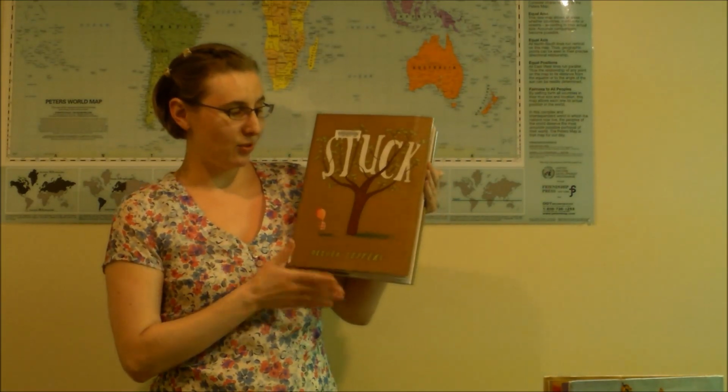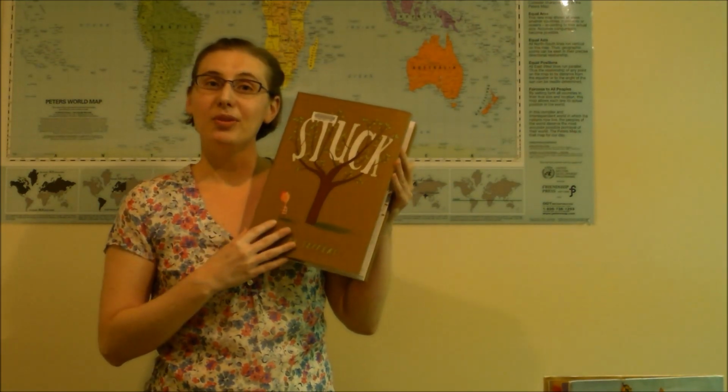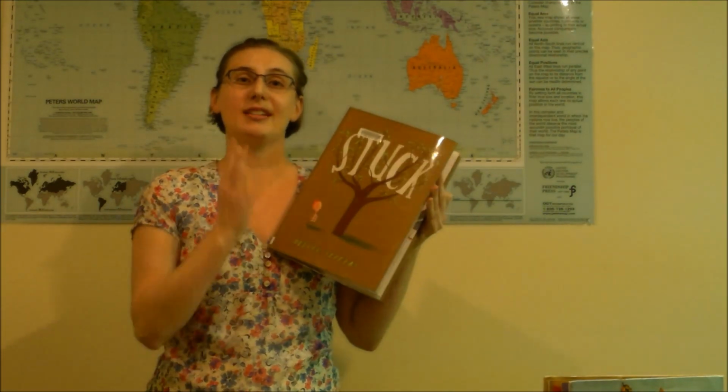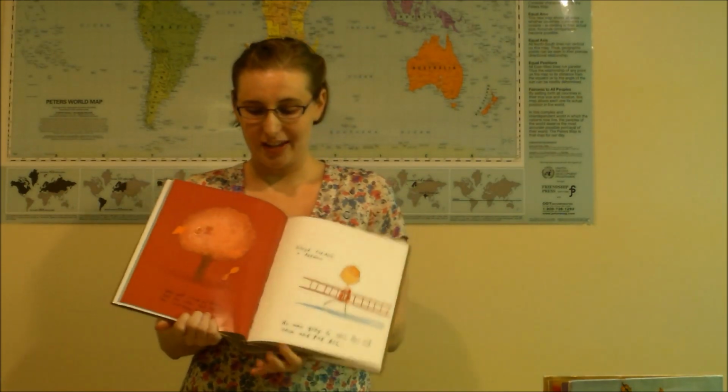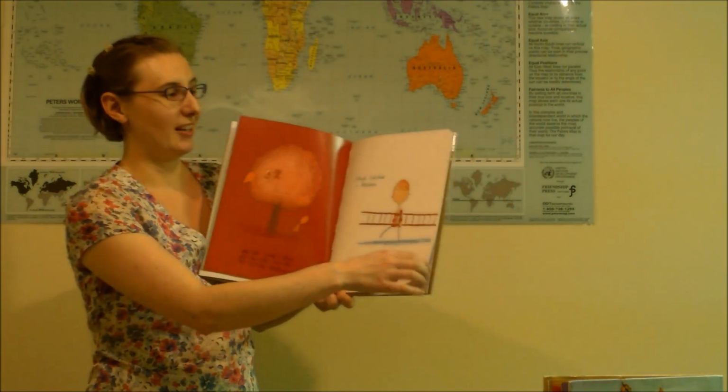In Stuck, this little boy throws his kite up into a tree, and to get it down, he just starts throwing more things up to try and knock it out. And it gets very ridiculous, and he ends up throwing up, I think a whale, and a fire truck, and a bunch of different things that make no sense up in a tree.